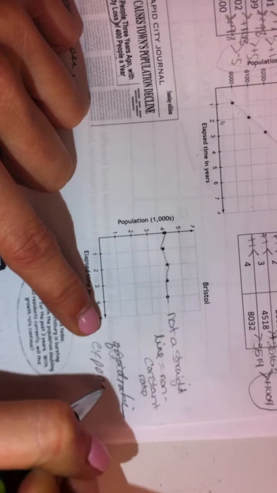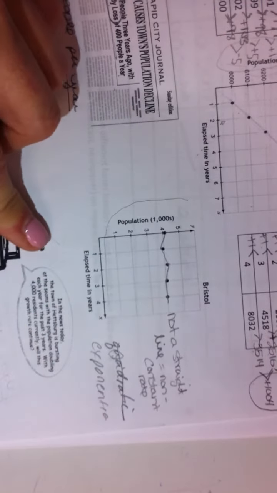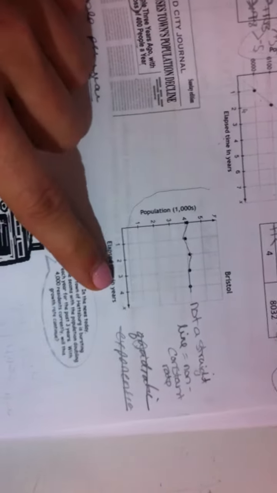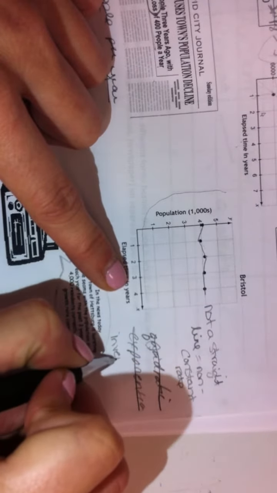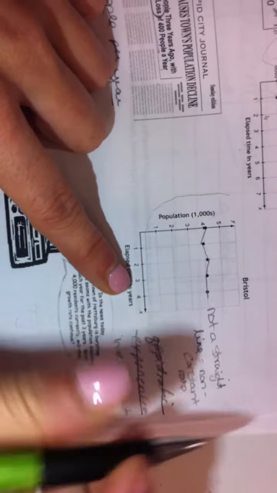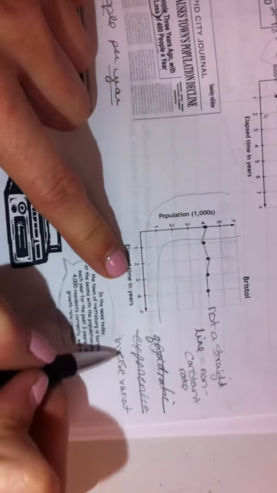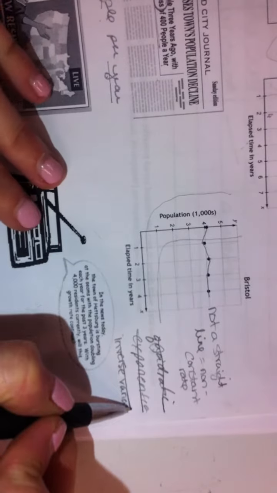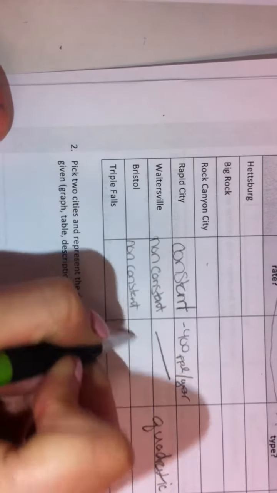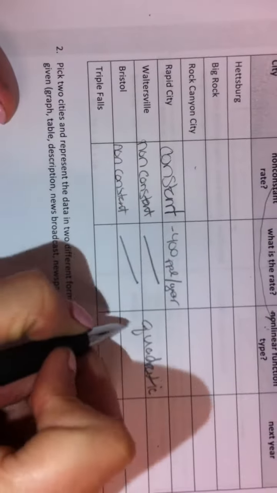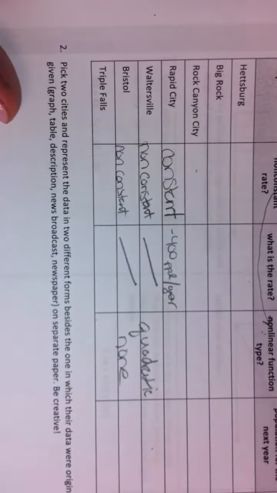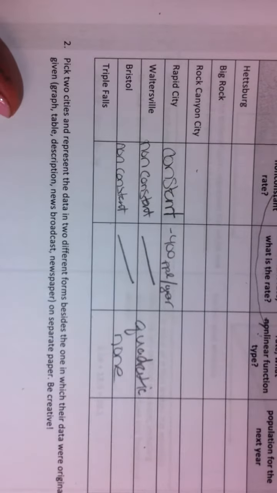Our next was exponential. Exponentials come down and go like that. That doesn't look like that, so it's not exponential. Inverse variation, remember, stays in its own little corner of the graph and never touches it. So it doesn't look like any of those. So this would be a none. So you'd come over to Bristol. We decided that it was non-constant, so we don't have to find the rate. And what type of function is it? It's a none. You can go ahead and predict how much in the year.